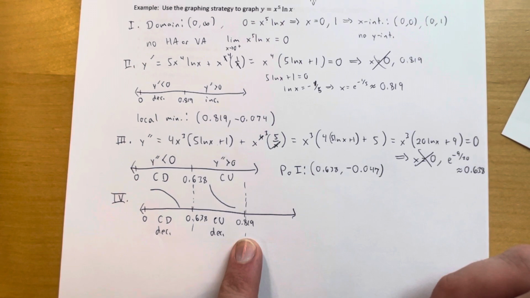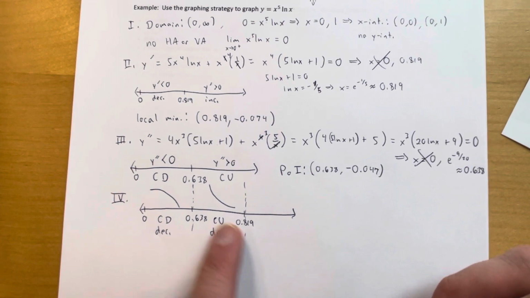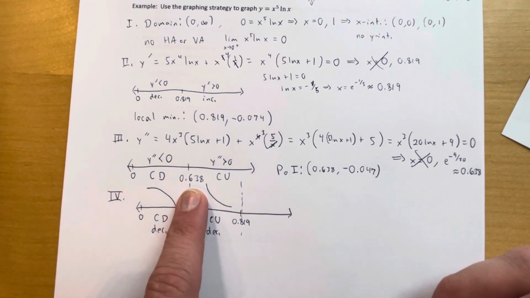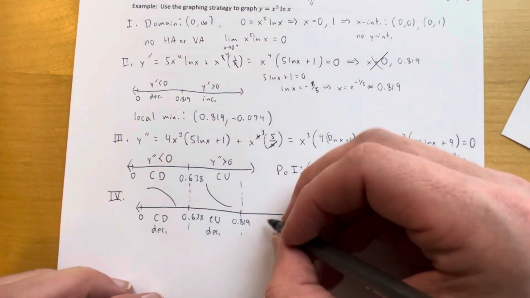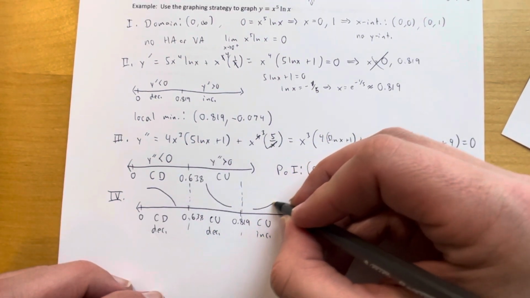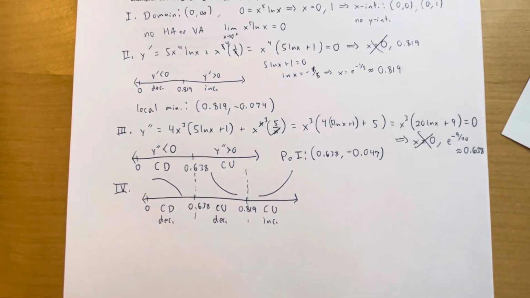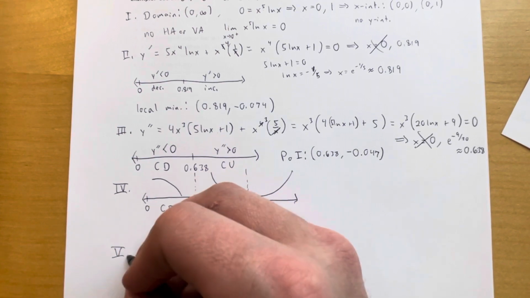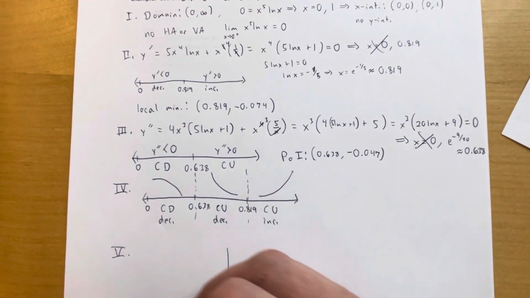Finally, if we're looking at values larger than 0.819, then they're also going to be larger than 0.638. So we are concave up and increasing there. Concave up, increasing. That's going to look like that. Okay? So that's our shape chart. Let's go ahead and graph our function as best we can.